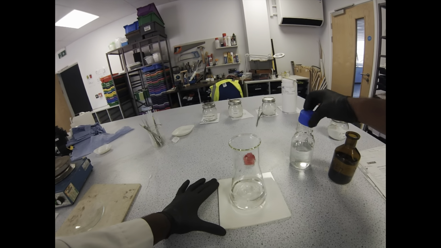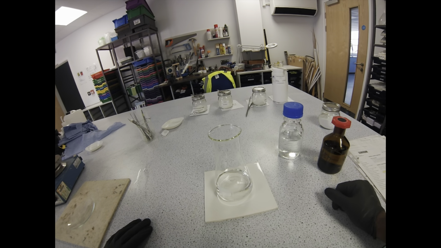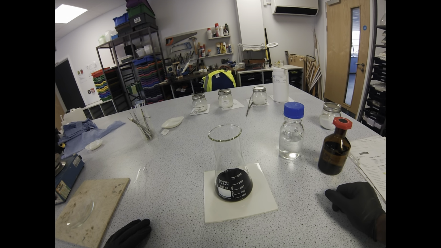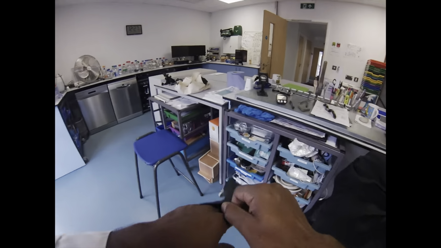So today we're going to do my absolute all-time favourite demonstration. This is iodine clock. Over all of the demonstrations, the colour changes, the explosions, this is without a doubt my favourite one. I will talk about that later.